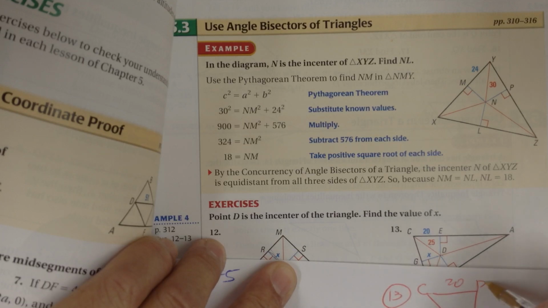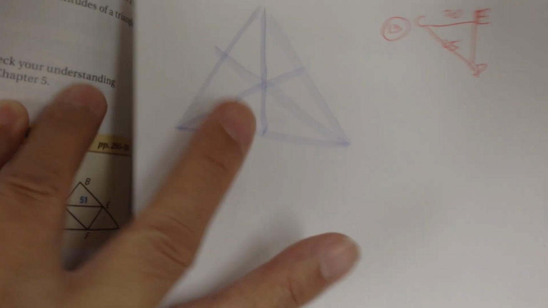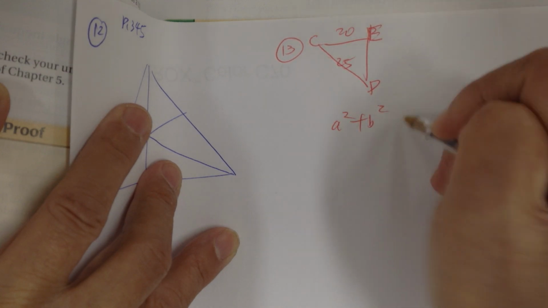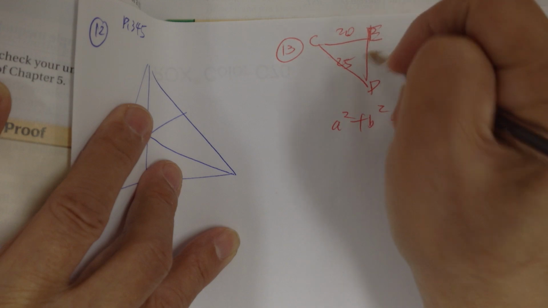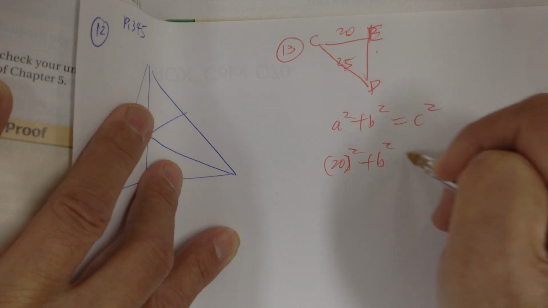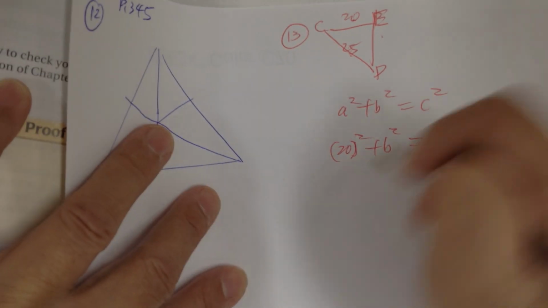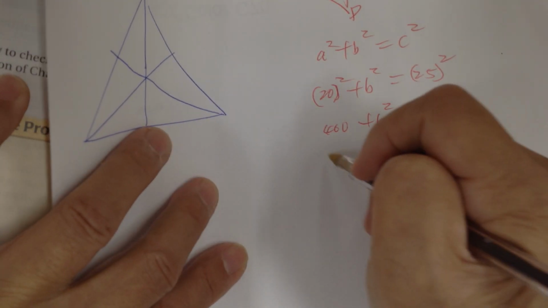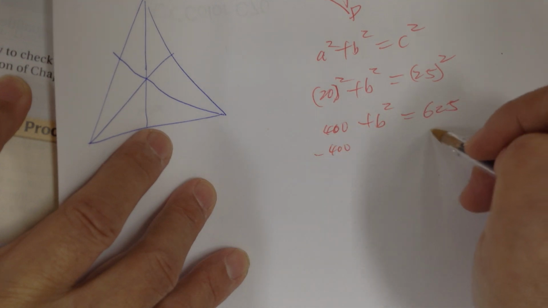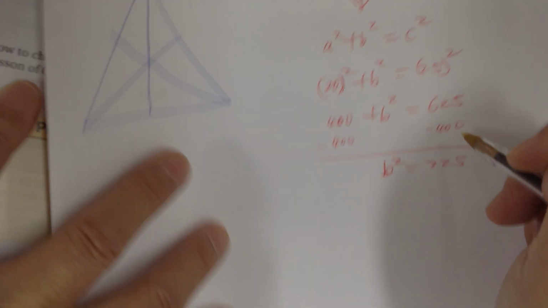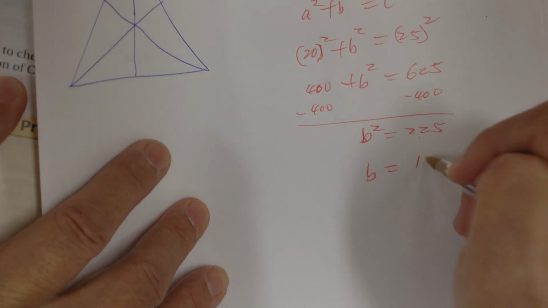So you got C, E, D. So you use the Pythagorean theorem. You got A squared plus B squared equals C squared. So that's your A, B, C. C is always your hypotenuse. So you got 20 squared plus B squared equals 25 squared. So you got 400 plus B squared equals 625. So minus 400 on each side. So B squared equals 225. You take the square root, so B equals 15.